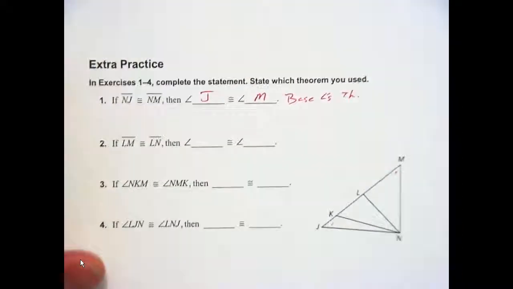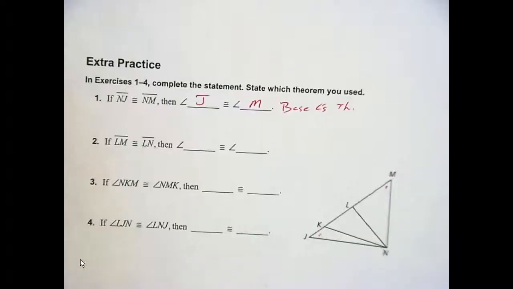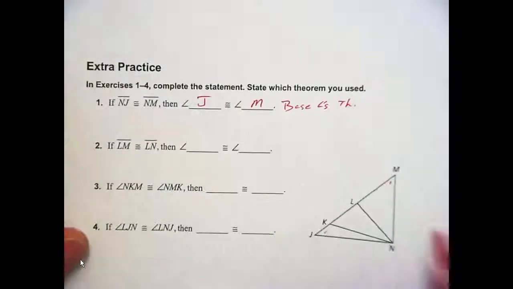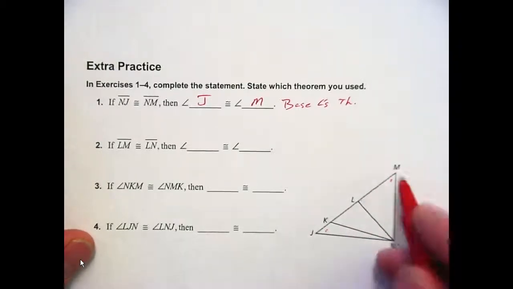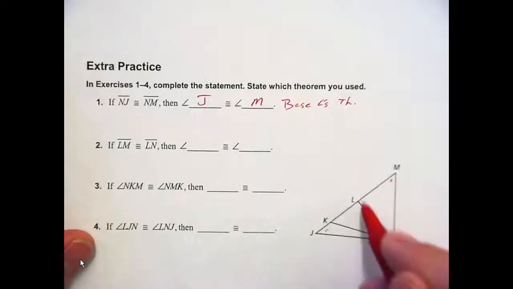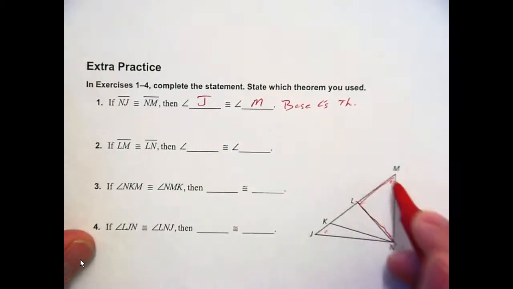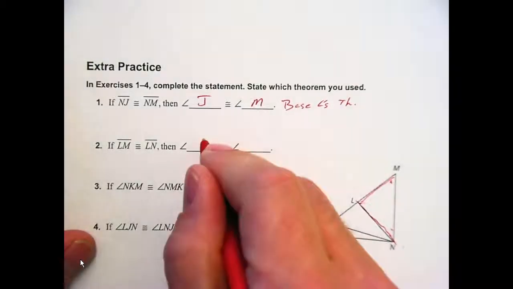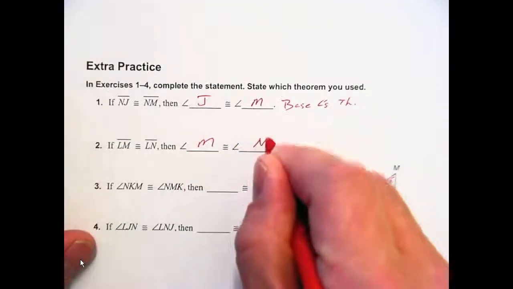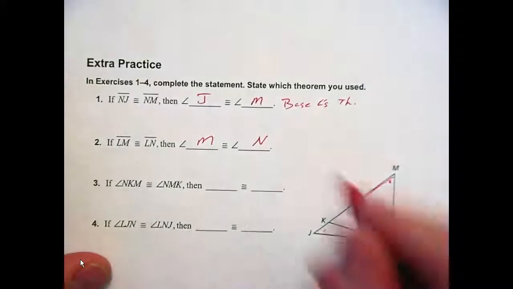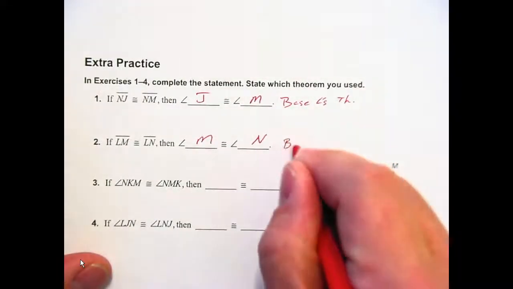All right. Number 2. Volunteer there. Maddie, what do you got? Good. Angle M is congruent to angle N. So if this is congruent to that, then that's congruent to that. And what did you use there? Good. Same thing. Base angles theorem.